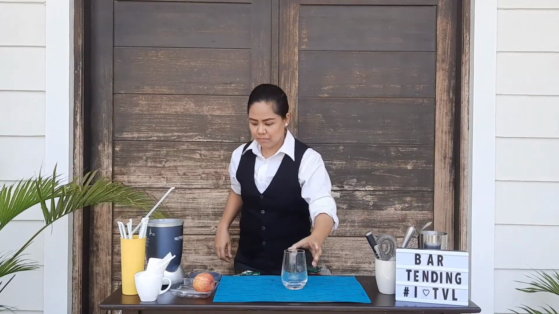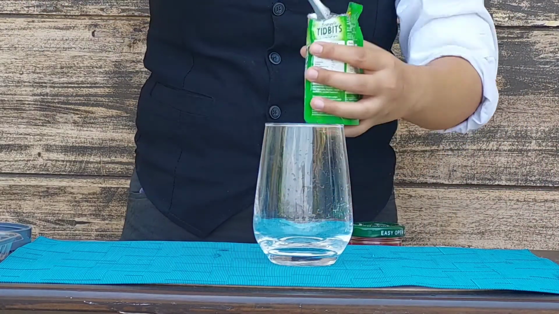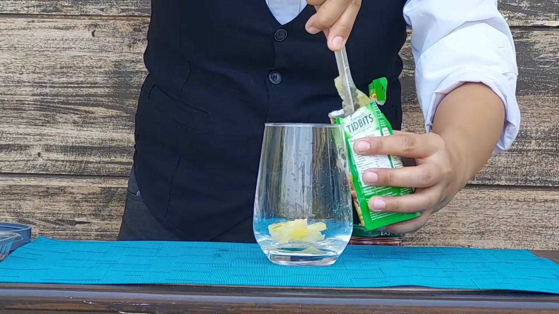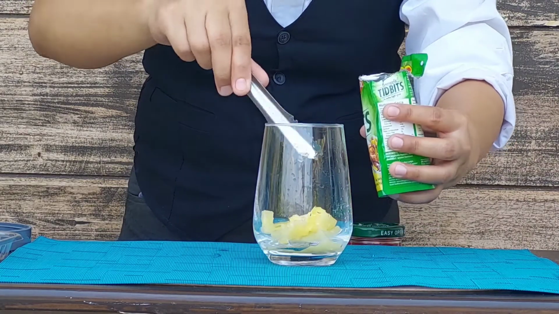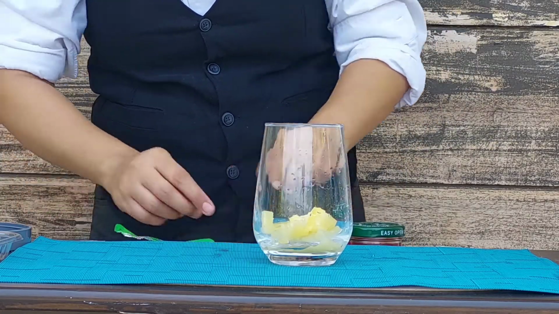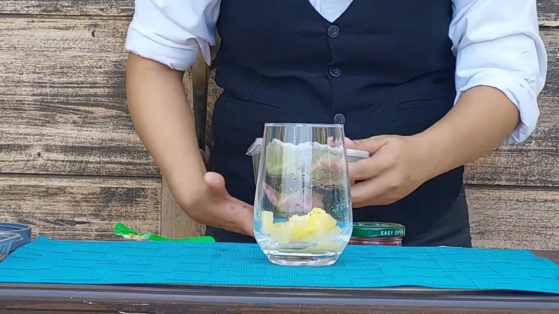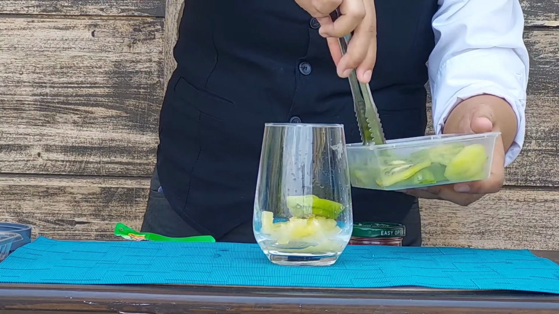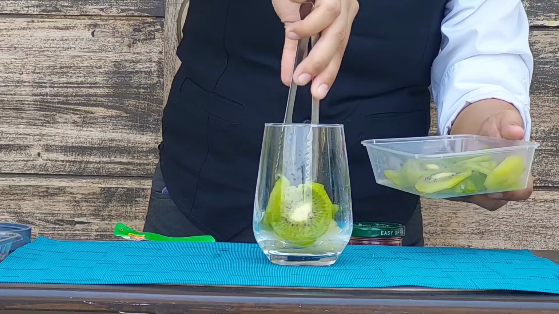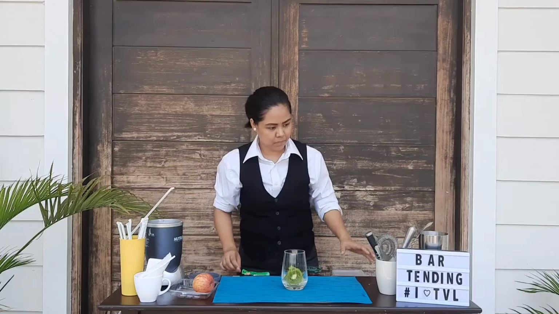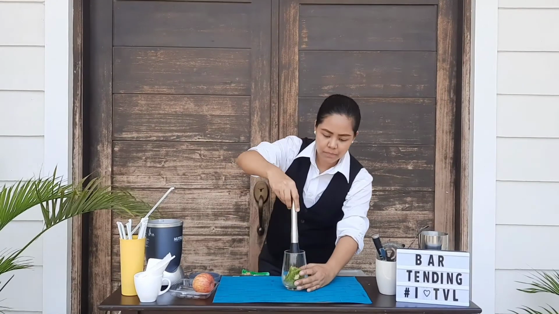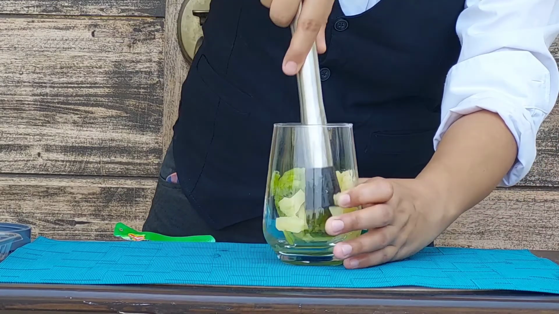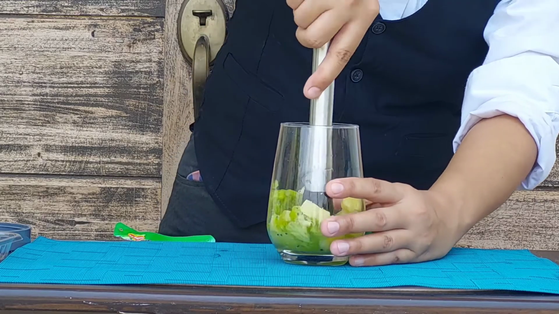Use a sturdy glass with a solid base. For this cocktail, put some pineapple bits and kiwi in the bottom of the glass. Gently press down and twist the muddler at the same time. Repeat this for about 4 to 6 times until the ingredients are sufficiently muddled.